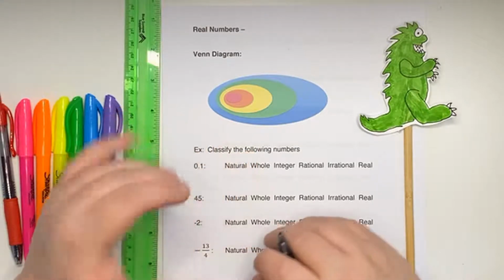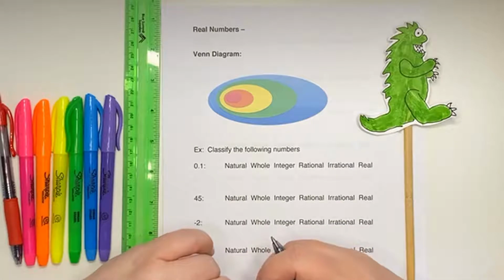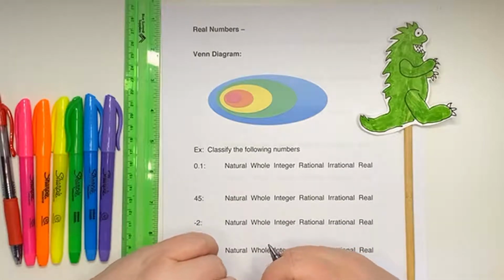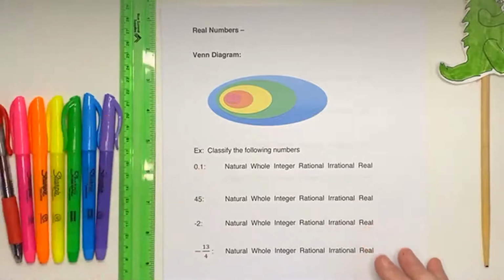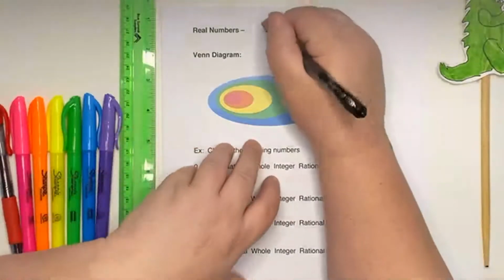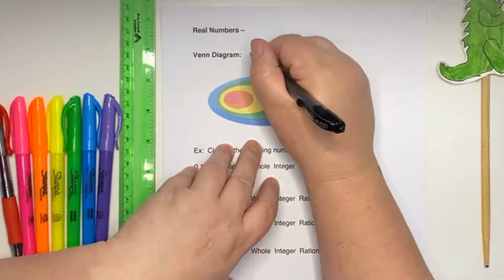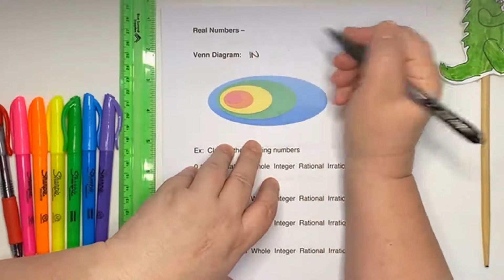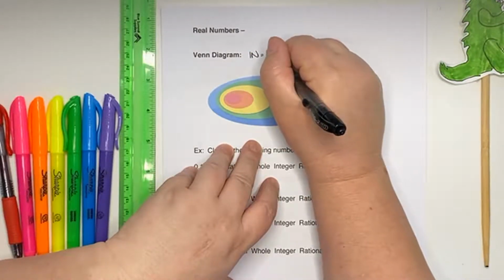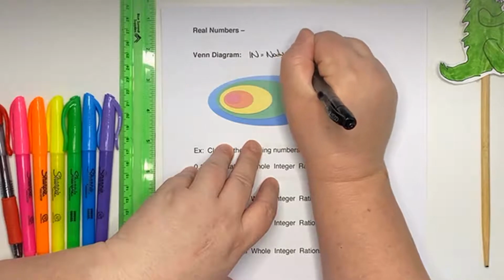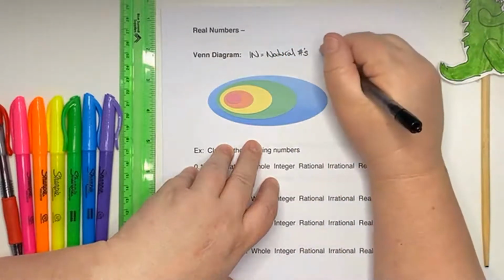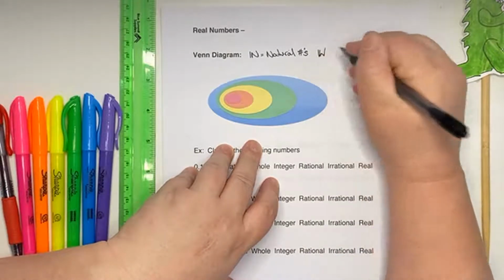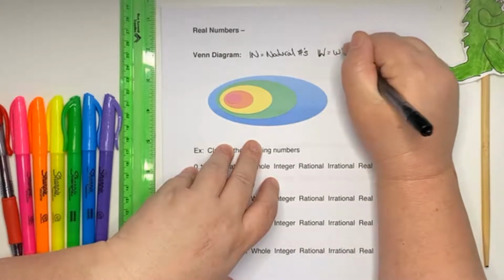And hopefully you did notice that when we were going through the different sets of numbers, and I should probably list them. Let's see if I can list them right here. We've got the natural numbers. I'm going to use the hashtag to save a little space. W, sorry about that, for the whole numbers.